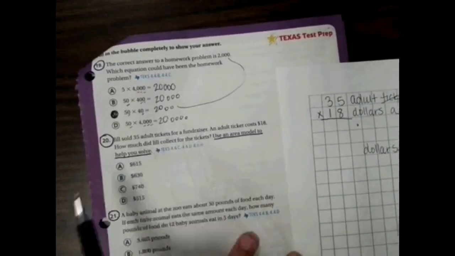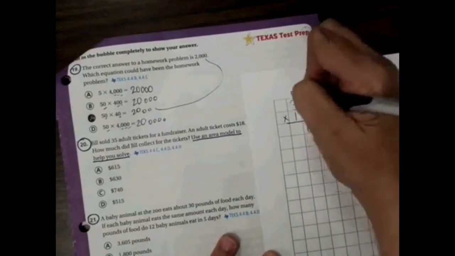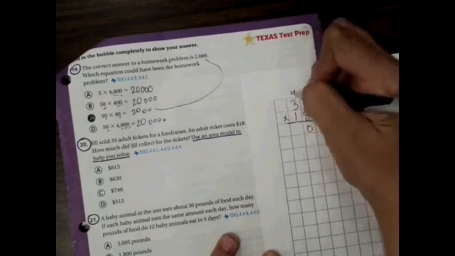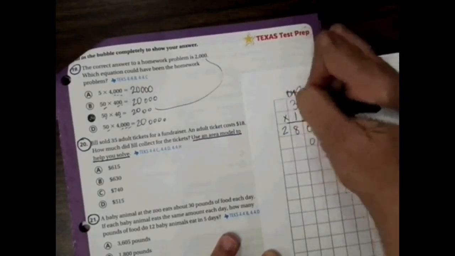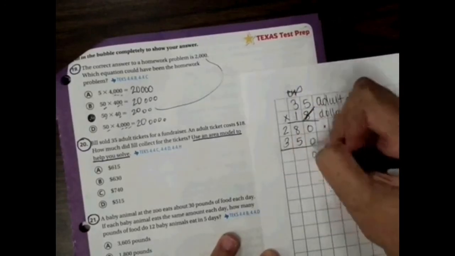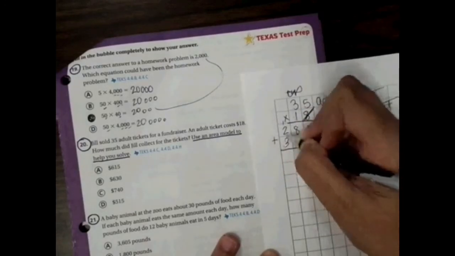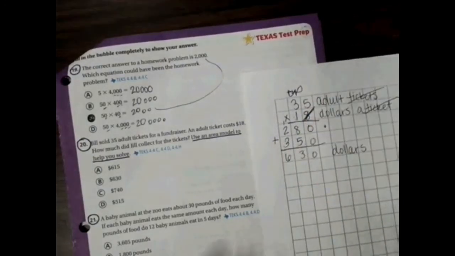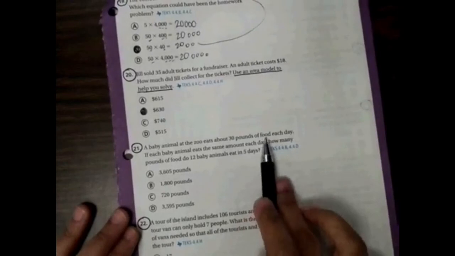That's a money answer. So 8 times 5 is 40, carry the 4. 8 times 3 is 24, plus 4 is 28. 1 times 5 is 5, 1 times 3 is 3. 8, 9, 10, 11, 12, 13. Now you're adding 3, 4, 5, 6. $630 is what's collected.